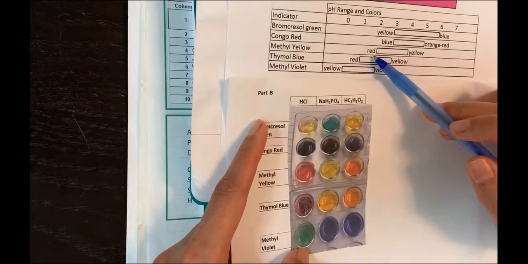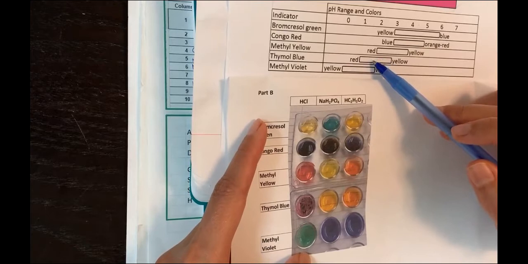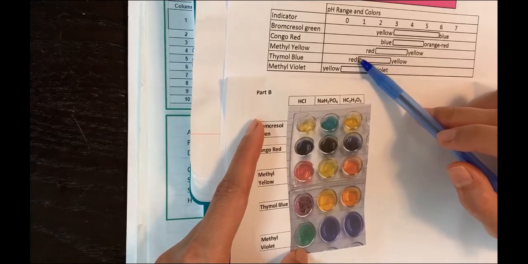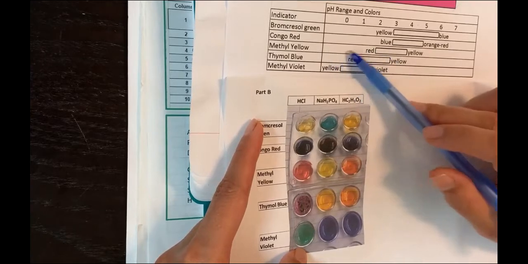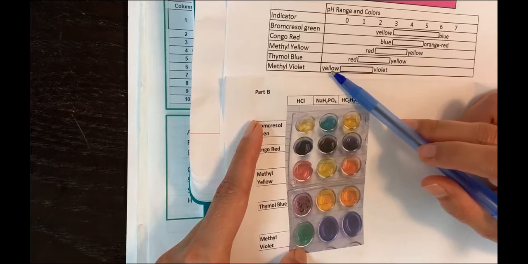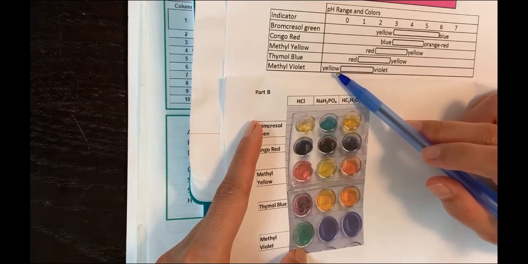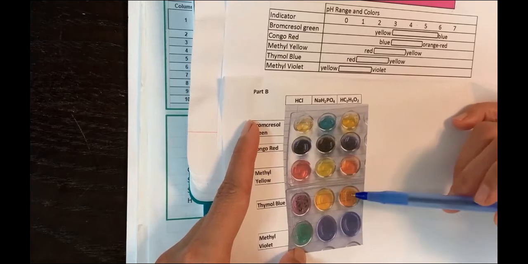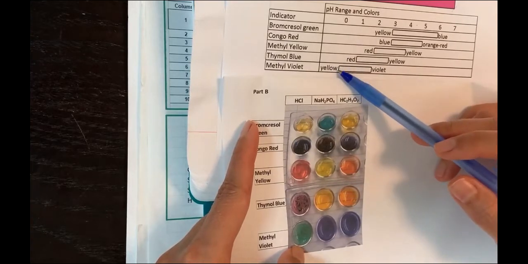Then we take a look at methyl violet. Methyl violet here is not really conclusive. It says 1 or less, 2 or less, 3 or less. The range here is yellow to purple, and these two are purple here. I would say it's definitely not yellow, so it's definitely not 0.